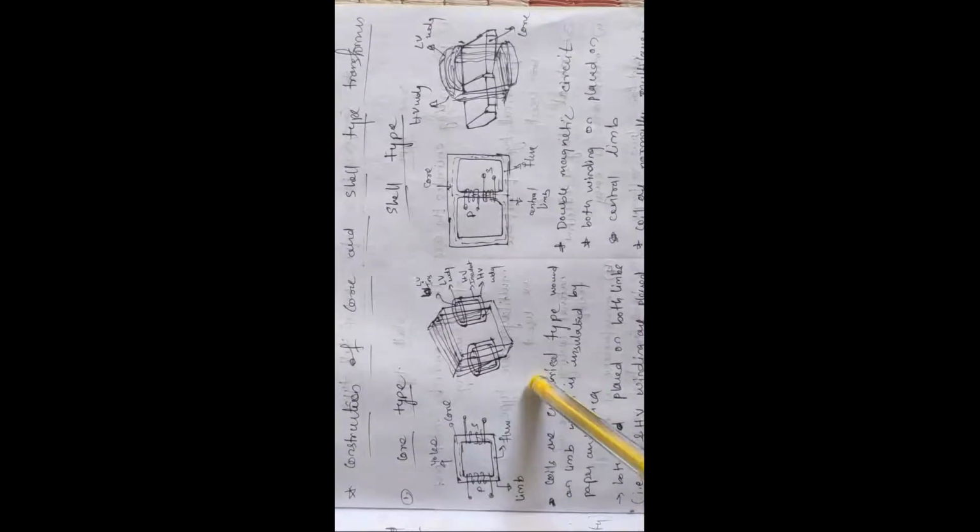This type of transformer is used in low voltage level applications. Here this one is used for high voltage applications. So this is the difference between core type and shell type. Normally in the examinations they are going to ask it for 5 marks.